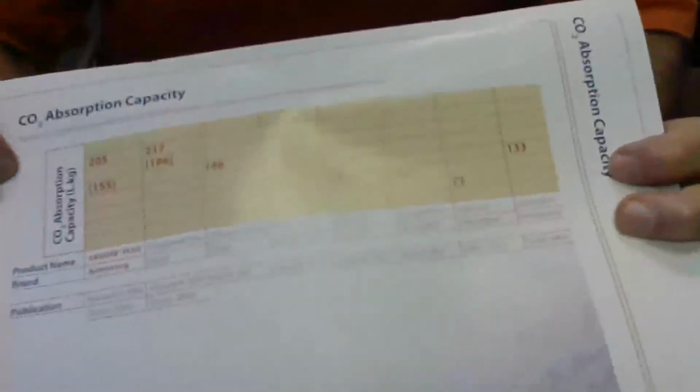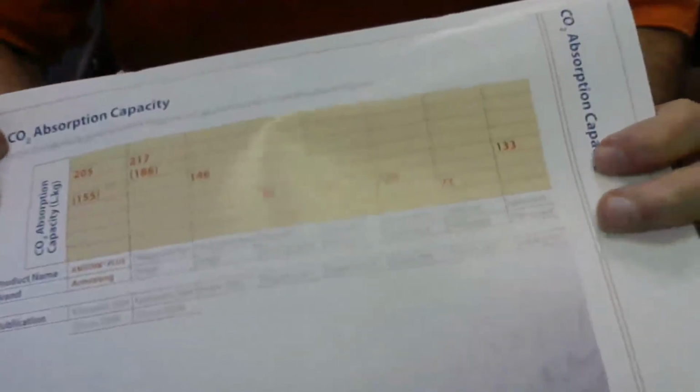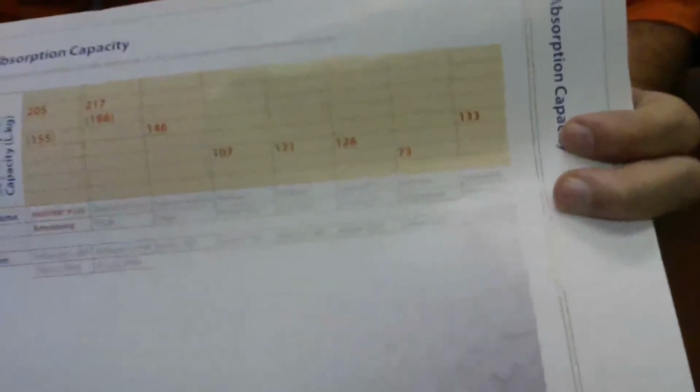We also are the only one that has permanent color change. They all will revert back to white. And these are all independent studies. We also, when you talk about CO2 absorption or capacity, this is another reiteration of our efficiency, our capability.